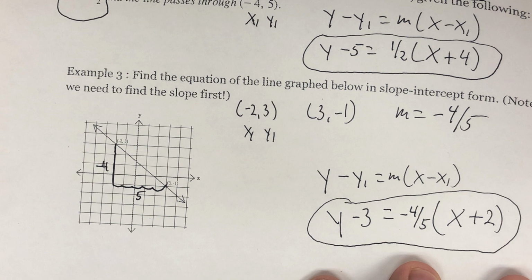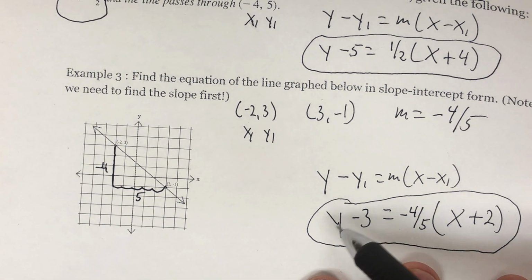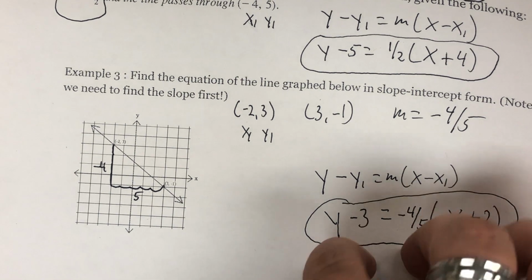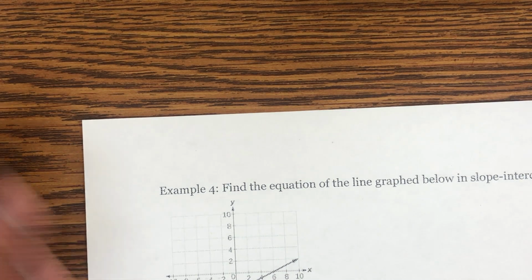Now keep in mind, if we want to change it to slope intercept form, we would have to isolate the y. We will do that here further along in this lesson if we need to change it to slope intercept. Okay, another example of looking at the graph.